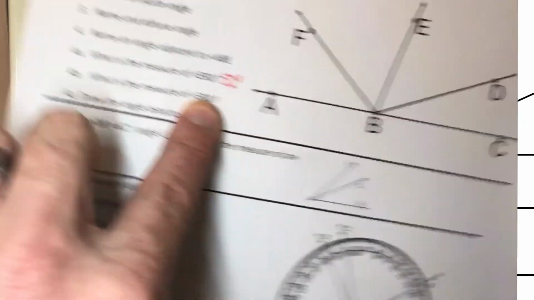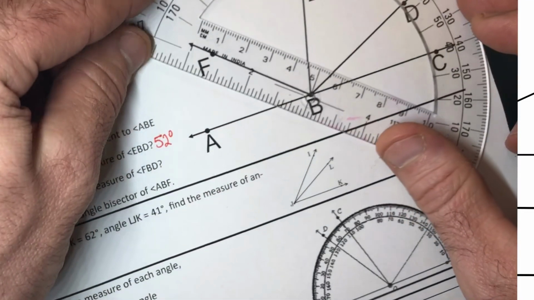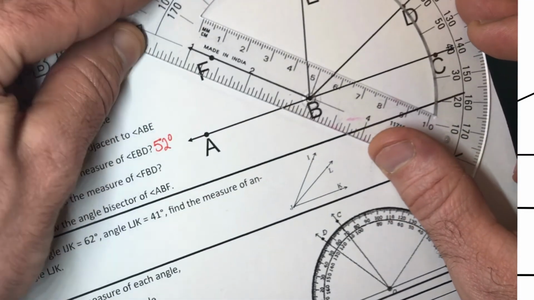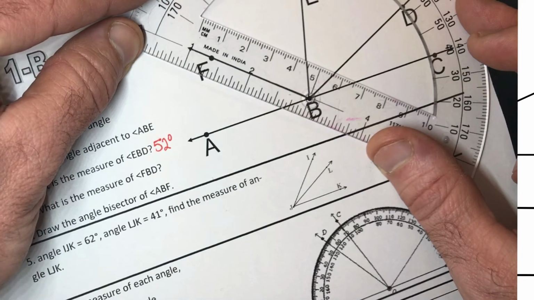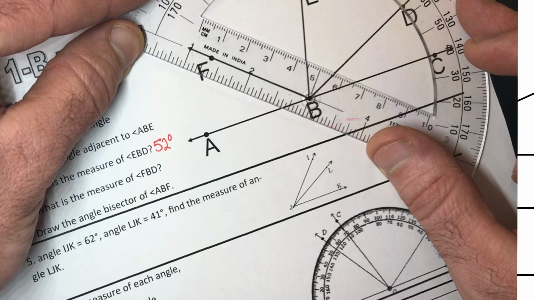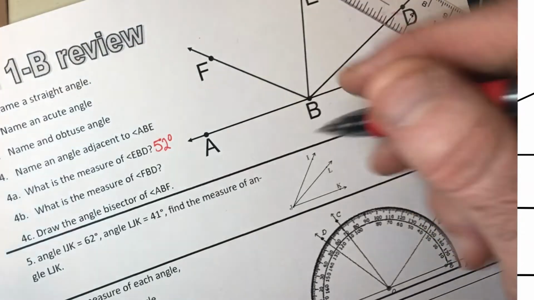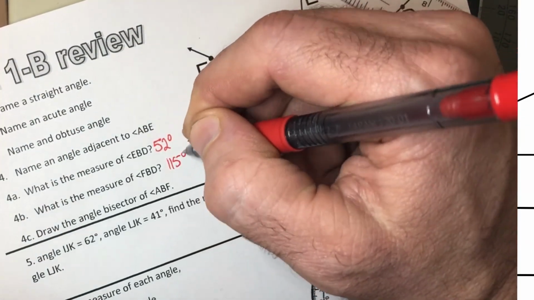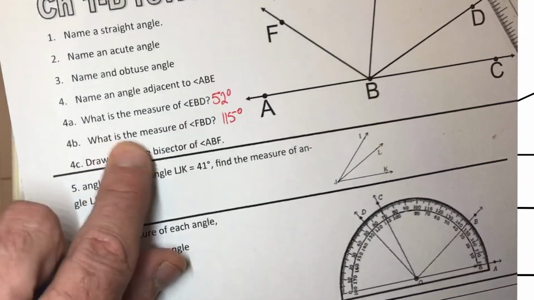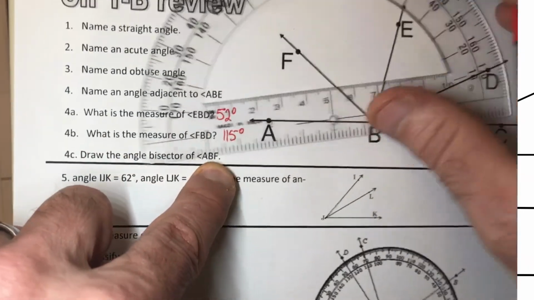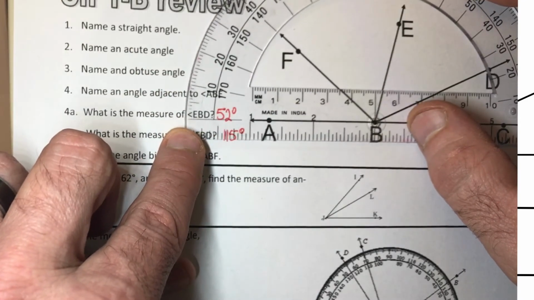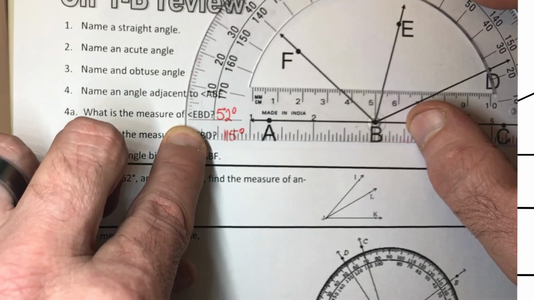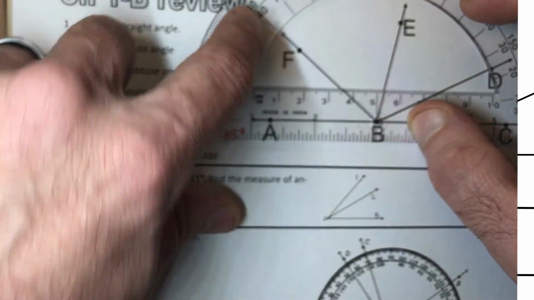Okay, angle FBD is about 115, 114, somewhere around there. I guess actually it is pretty close to 115. Okay, on this one we're set to draw the angle bisector of ABF. So first of all, I need to measure angle ABF. How many degrees is ABF? 40. It's right at 40 degrees. Okay, ABF right there is 40.